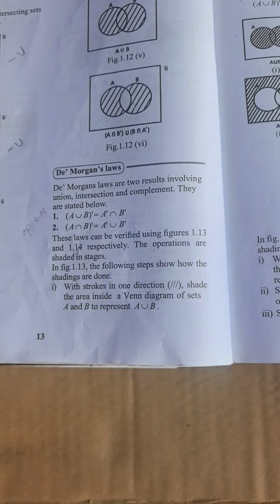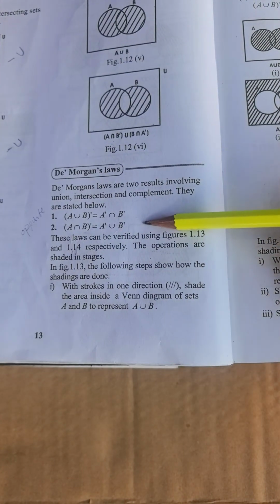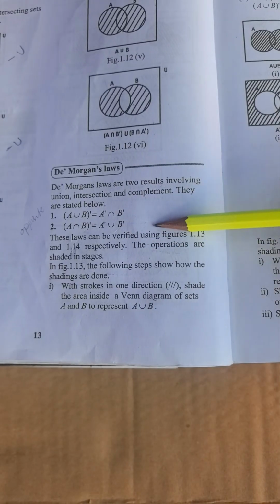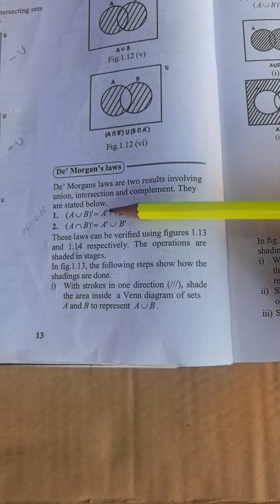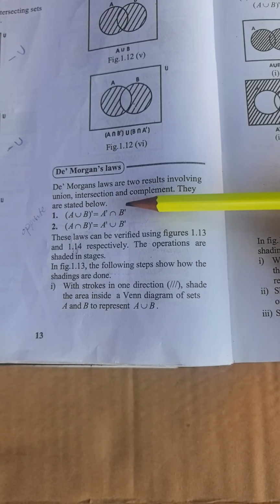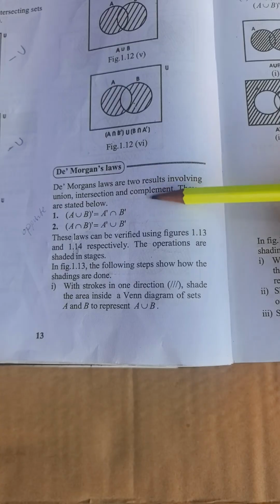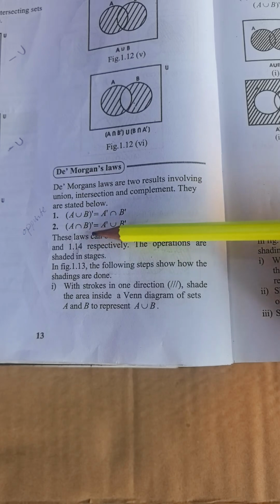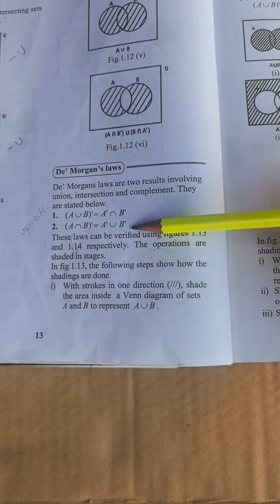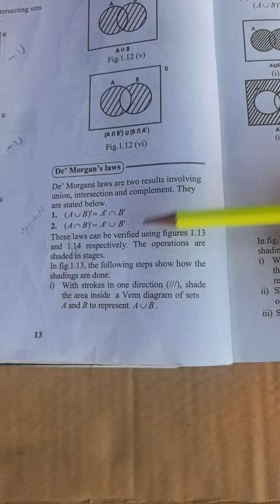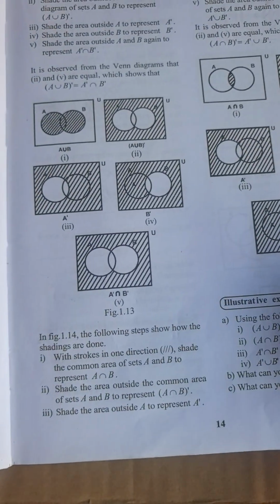Now let's move on to De Morgan's law. Write this thing down or take a screenshot, because this will be a guide. So the first law is: the complement of A union B can be expressed as A complement intersection B complement. Then the opposite is also true. The complement of A intersection B is expressed as what? A complement union B complement. That is it. So let's see this in practice.